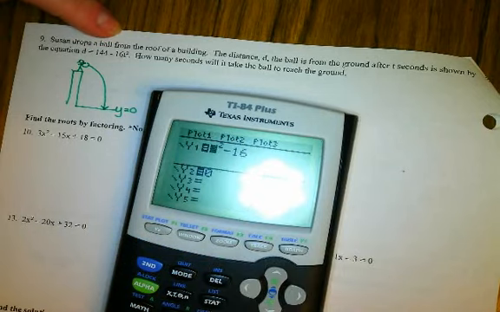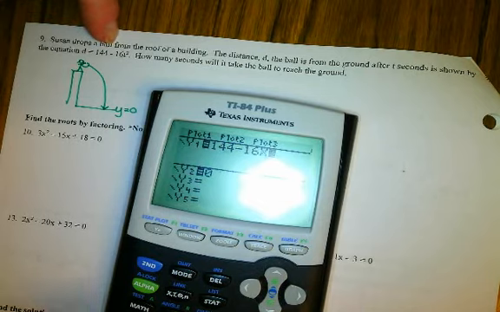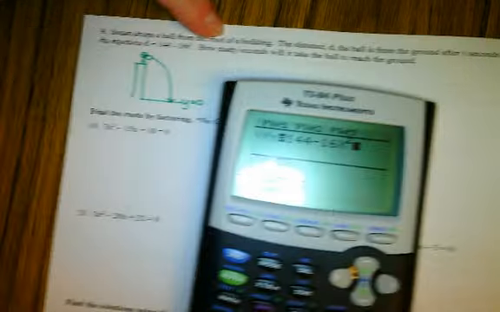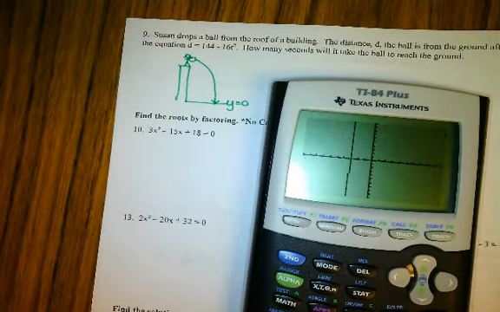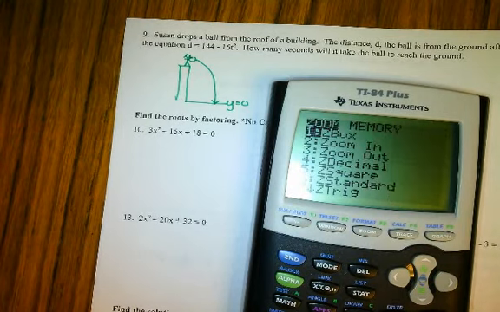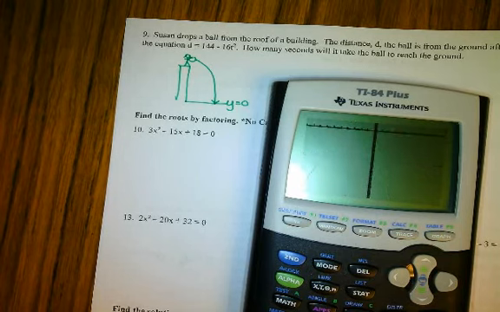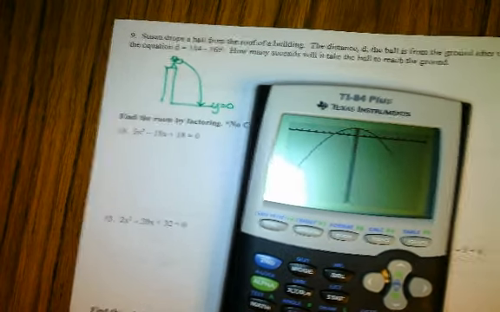Okay, so if I type that in my calculator, I get 144 minus 16x squared. Okay, so there's my equation. And now I'm going to graph it. And I'm not getting the best picture of it. Let me try a zoom fit and see how that goes. Okay, so that's a little bit better.